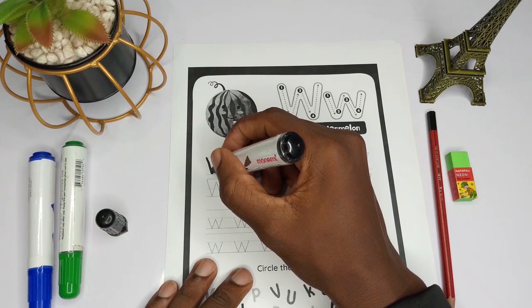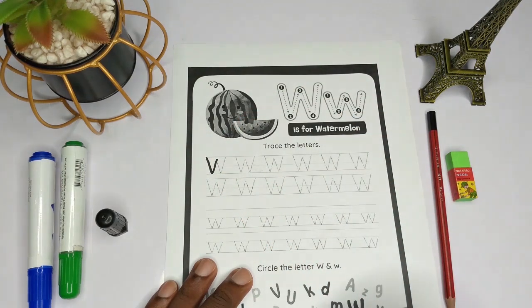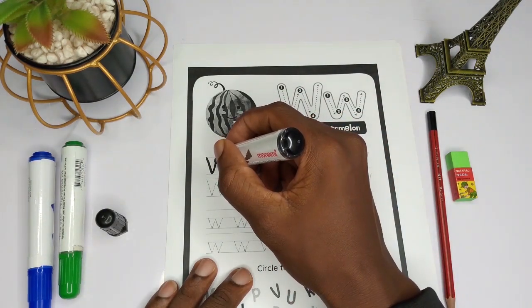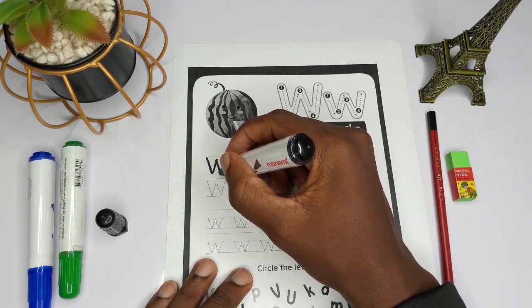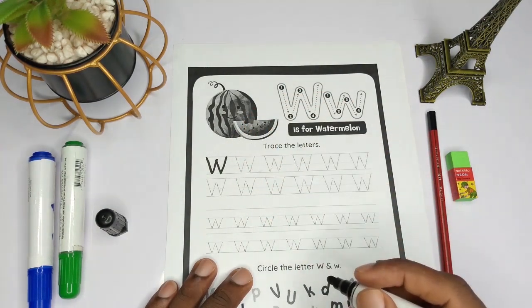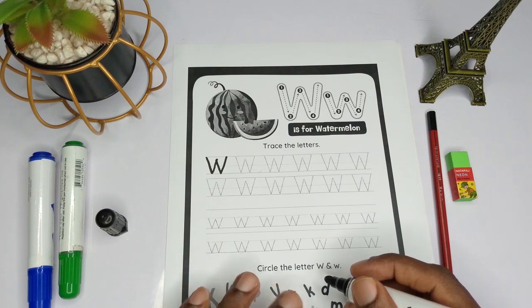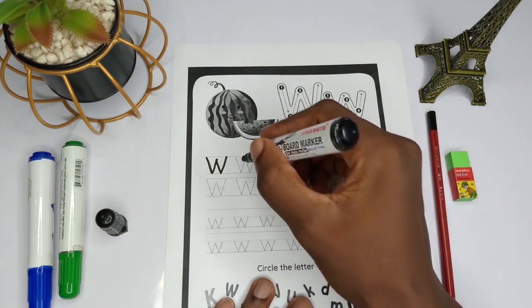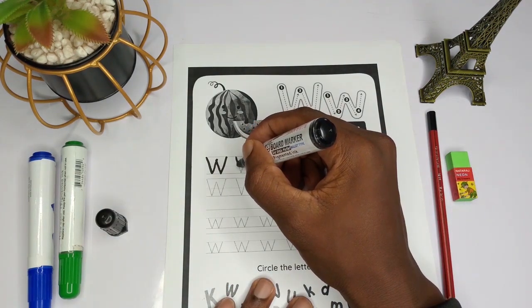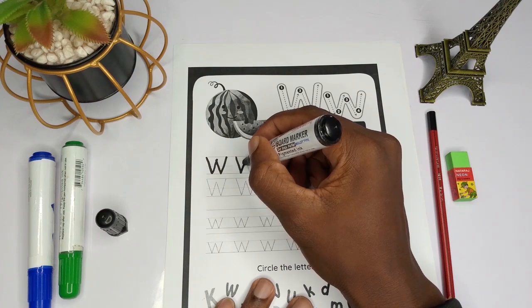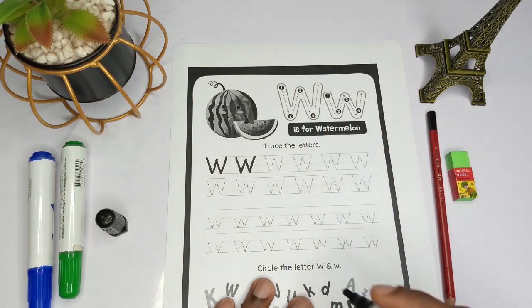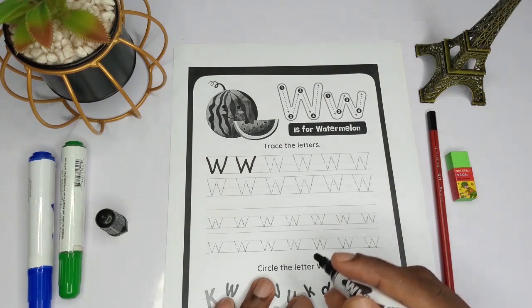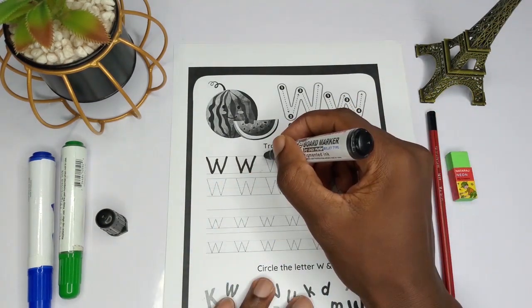Then I move it up a little bit like this, then I bring it down again like this, and then finally I send it all the way up again, and that will give me capital W. So we repeat the exact same process again: slanted down, up, down, up, and that will give us capital W. So let's continue.